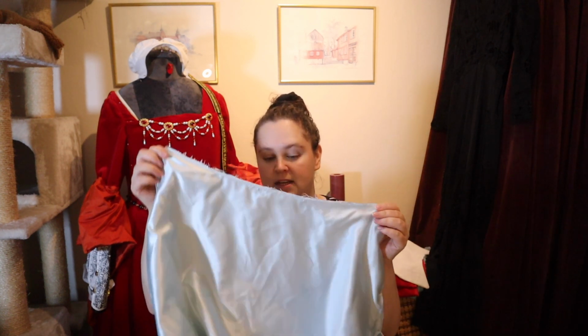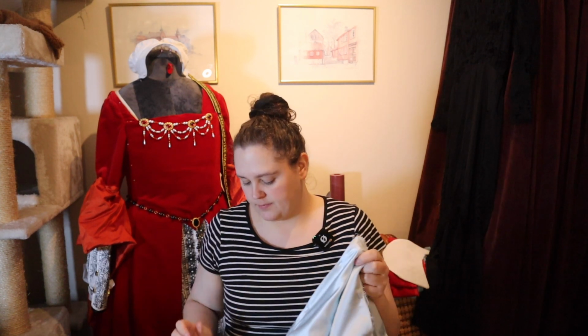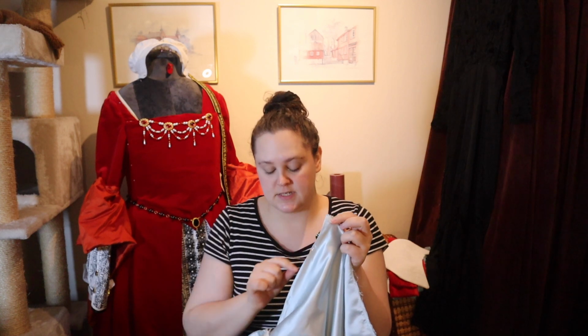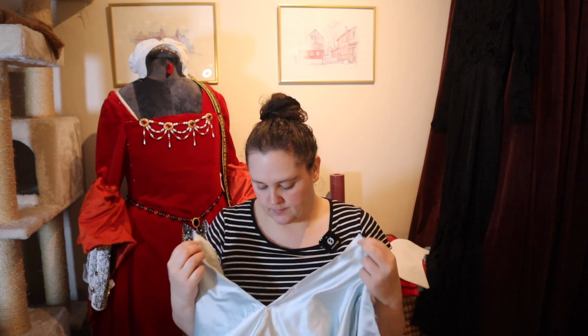I've also just gone ahead and quickly zigzagged the top and the sides, because it's not closed at the back yet, because that's where I'm going to attach my boning channels for one thing. But these are going to be the side openings, the two of them. So what I'm going to do now is go in and hand stitch these. And then we can start marking out the boning channels.